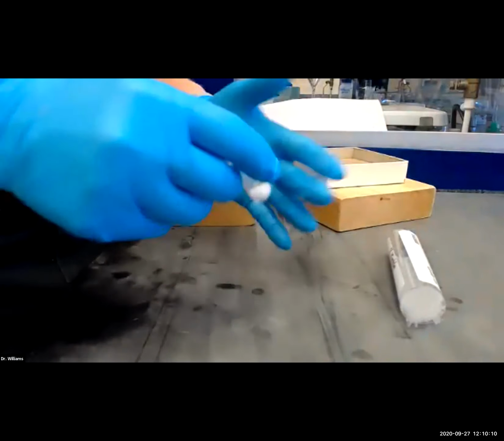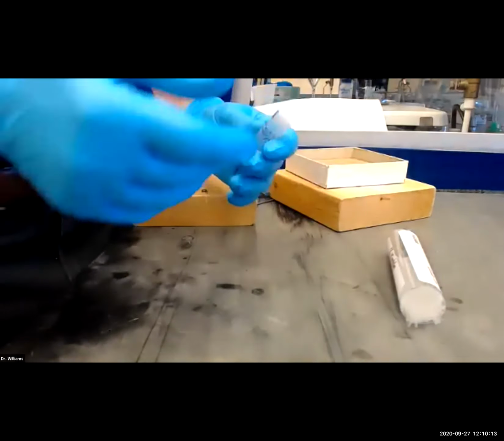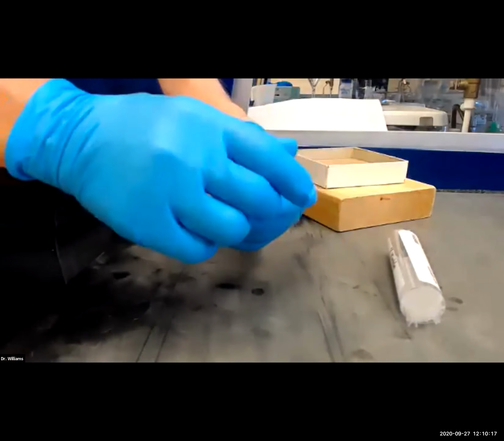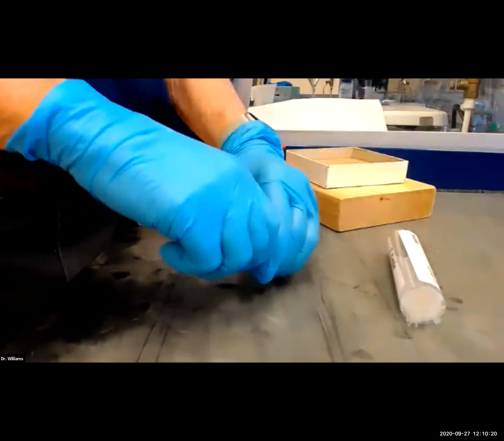I wear gloves. You may be allergic. Some students are allergic to caffeine and other chemicals. So wear gloves, take your sample. You've already prepared this for your caffeine.